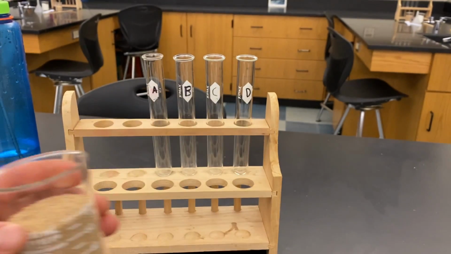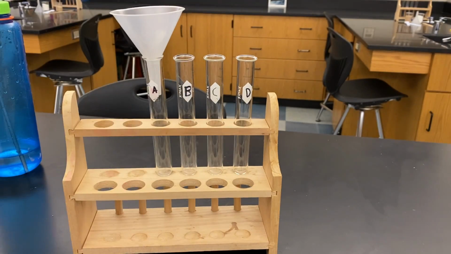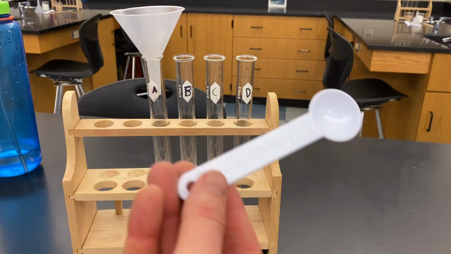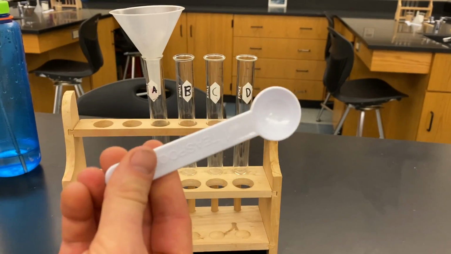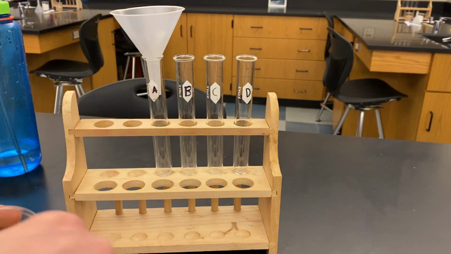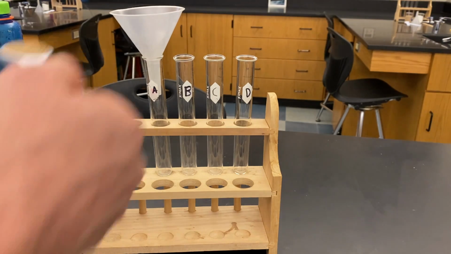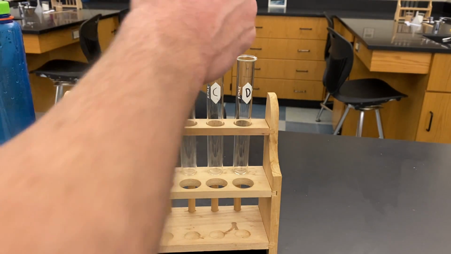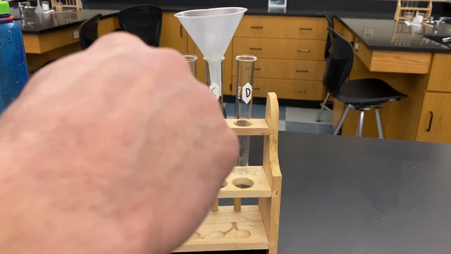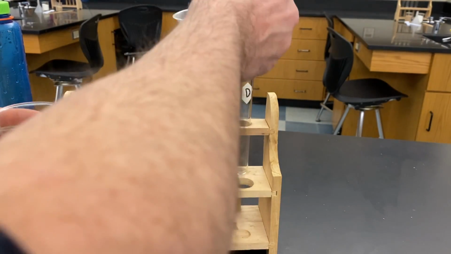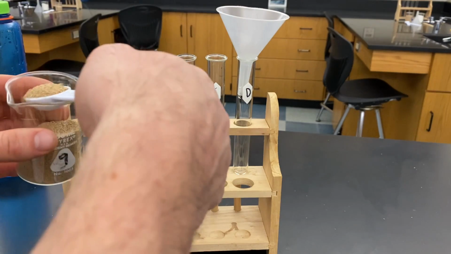So the first step, let's make it easy. All we're going to do is take a teaspoon, the bigger spoon, there are two spoons. Let's take the bigger spoon, and we're going to put one teaspoon into each one. Notice, each one, just putting a teaspoon in. So now there is yeast in each one.